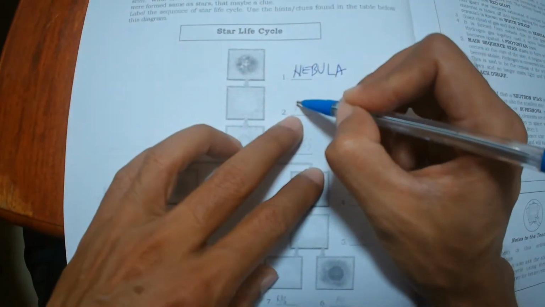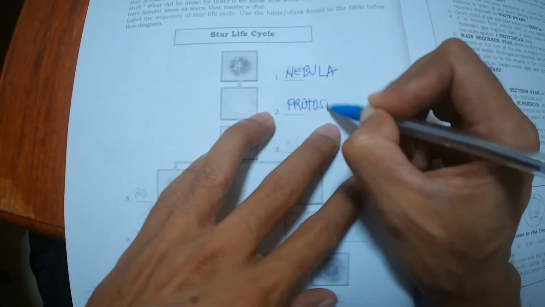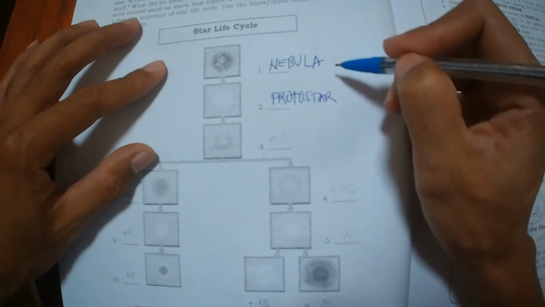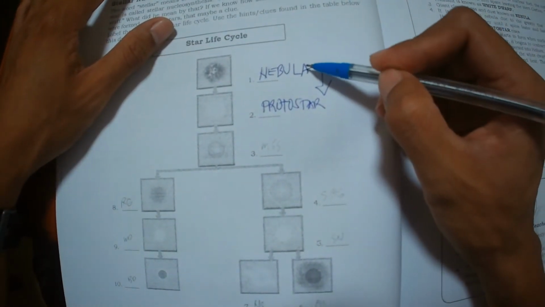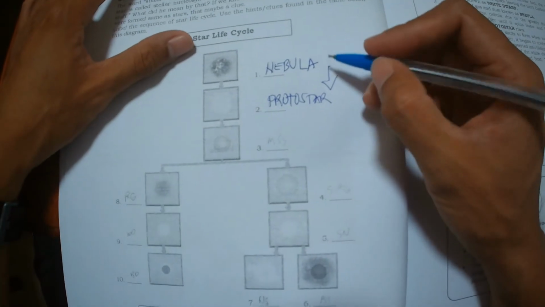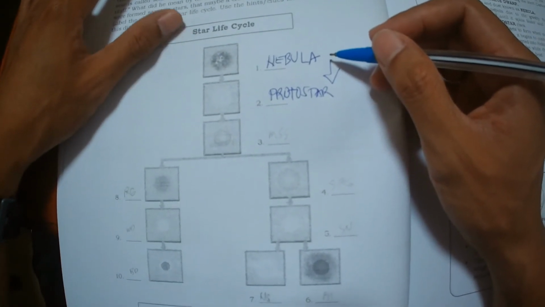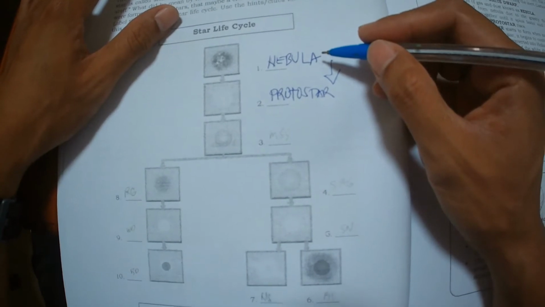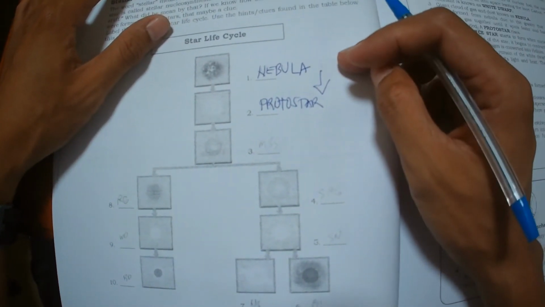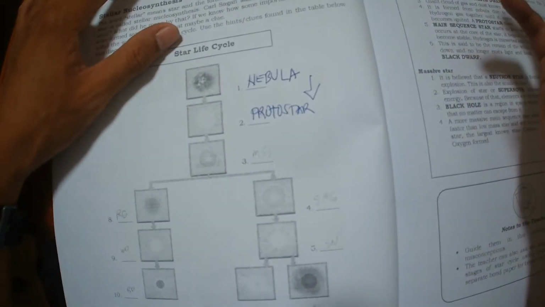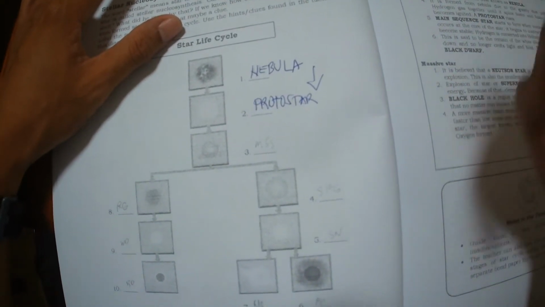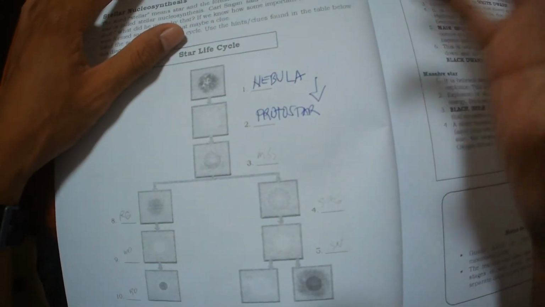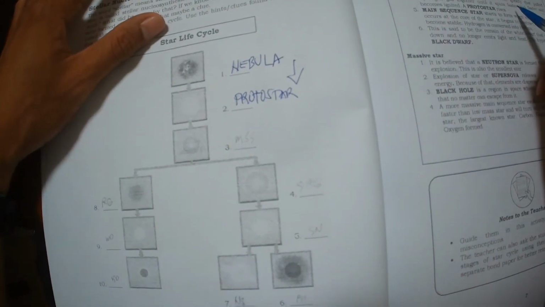A protostar rises. The nebula became a protostar. How did that happen? The nebula contains dust particles and cosmic clouds. The cosmic clouds and dust particles spin, and as the spin gets stronger, it develops a gravitational pull.